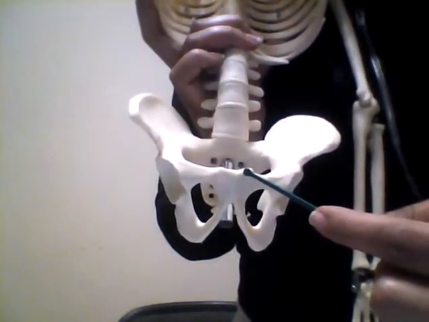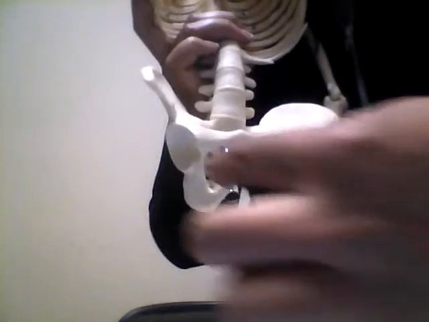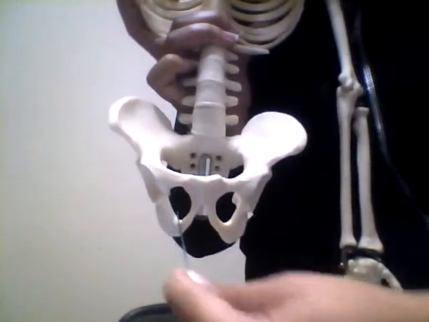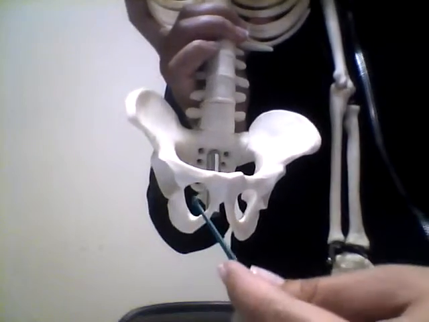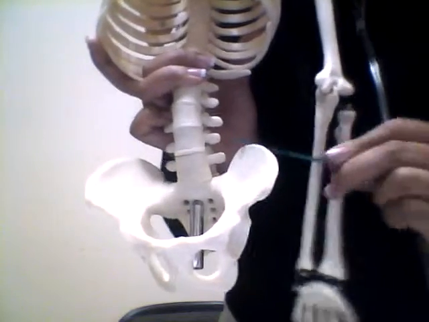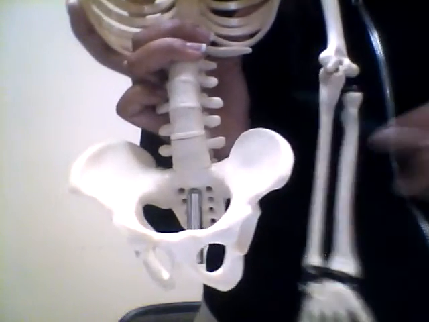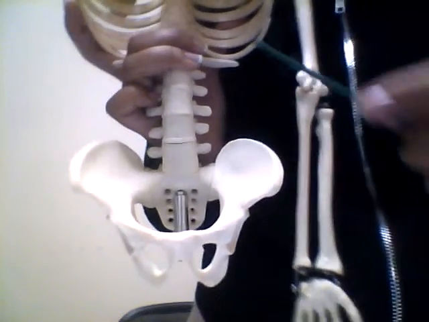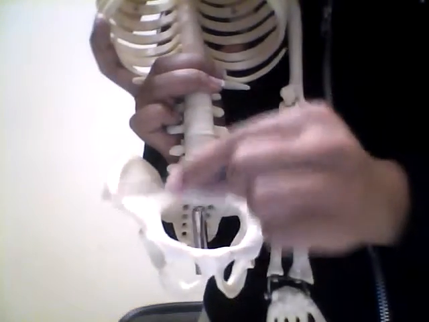Then we have the obturator foramen, which is this area right here, and it allows for nerves and blood vessels to pass through. After that, we have the iliac crest, which is this portion right here on both sides. It's the site of muscle attachment. And then we have the anterior superior iliac spine, which is this part right here.